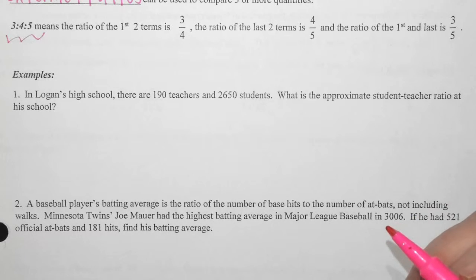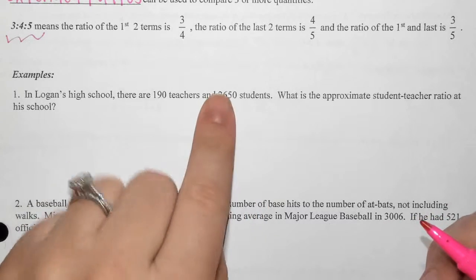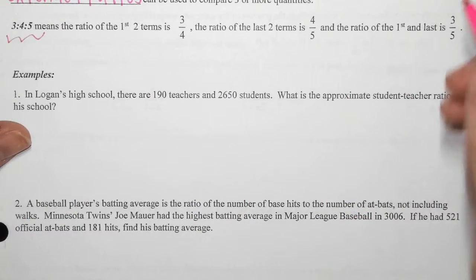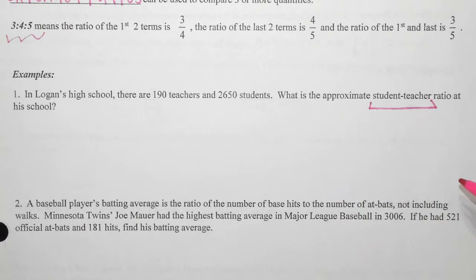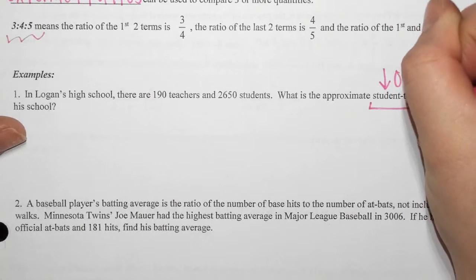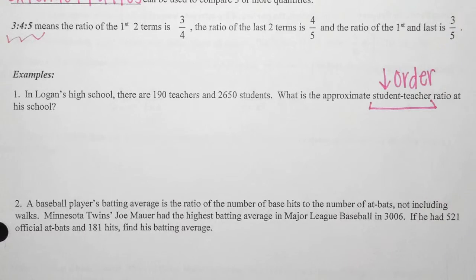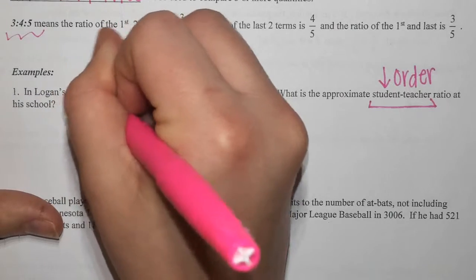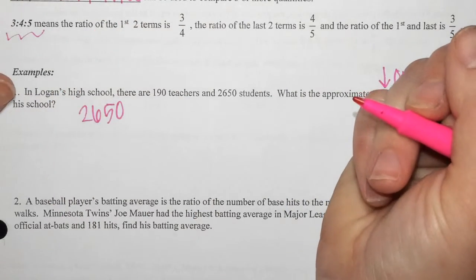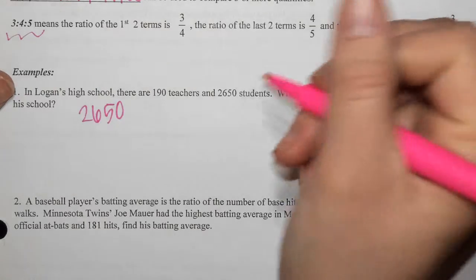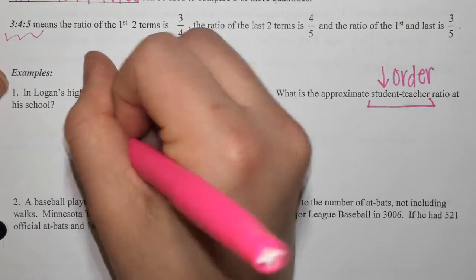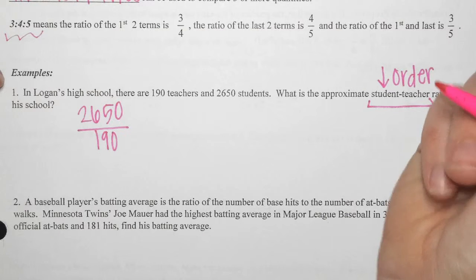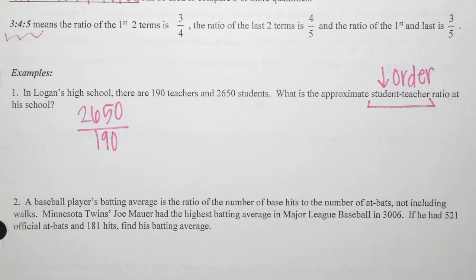In Logan's High School, there are 190 teachers and 2,650 students. What is the approximate student to teacher ratio? So it tells you what order to put it in. This is the order: students first, then teachers. So there were 2,650 students for every 190 teachers. So now we want to simplify this.